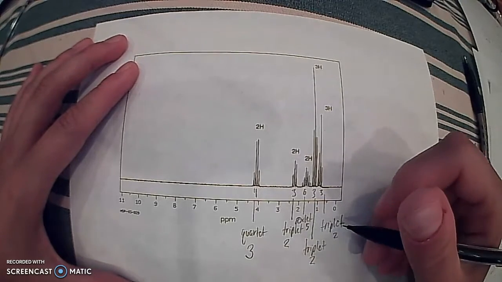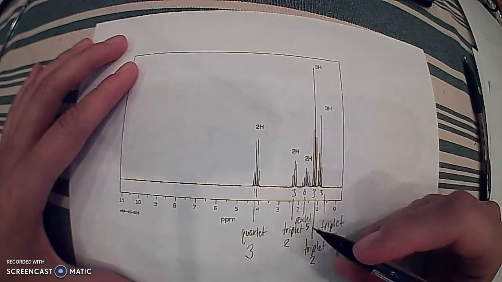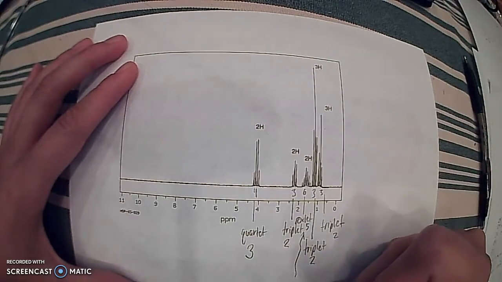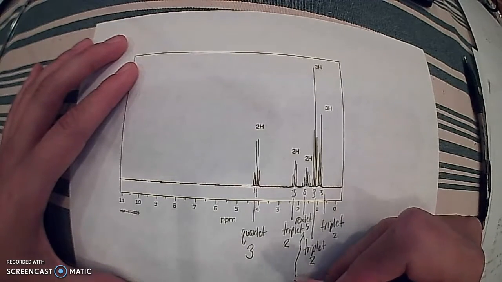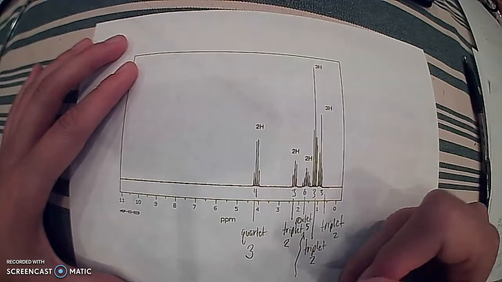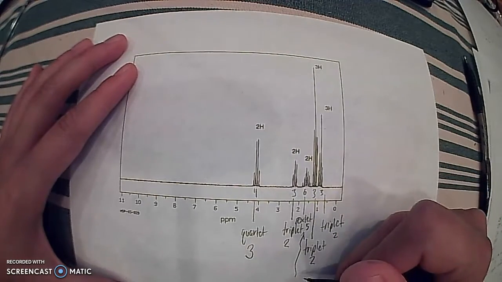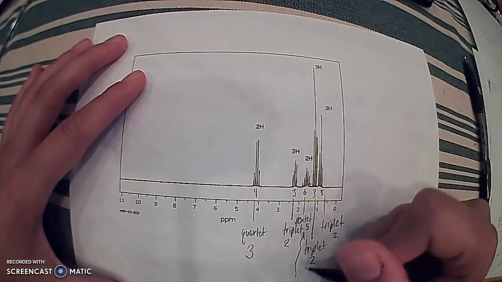Now there are 2 other things to indicate here. With this sextet and these 5 neighboring hydrogens, it looks like a splitting, or coupling, meaning it's in between 2 other carbons with hydrogens on them, so 1 on either side.